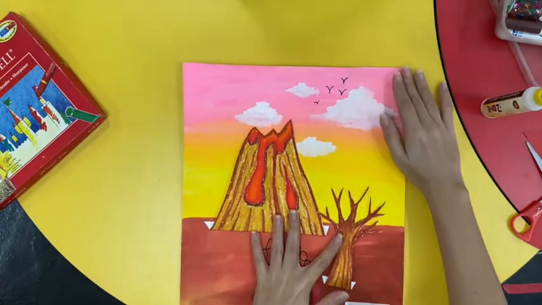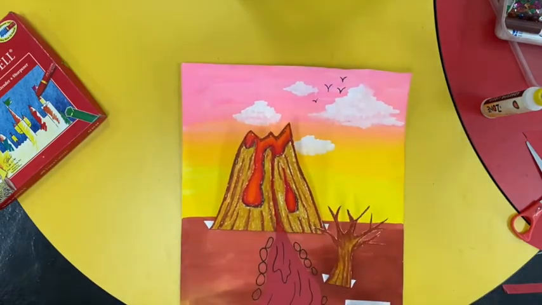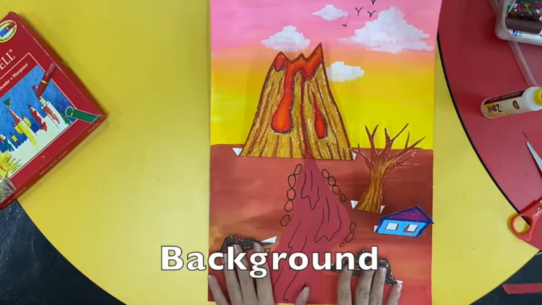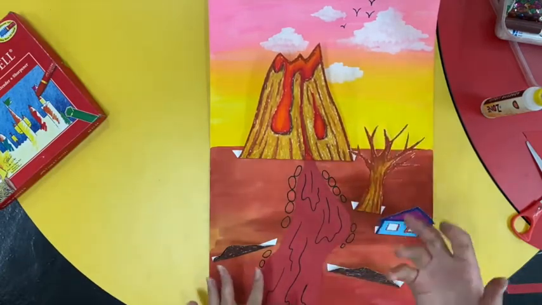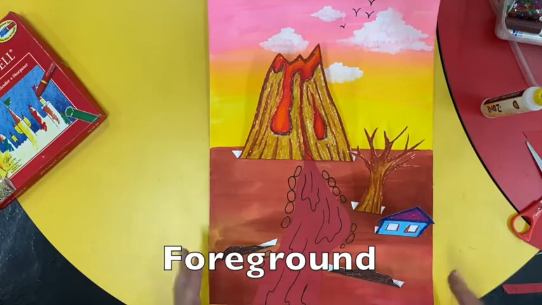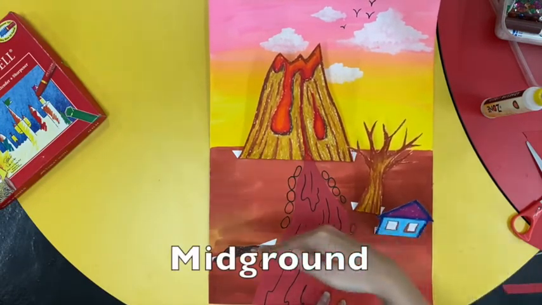In this lesson, you learned how to blend colors together. And you also learned about space. You learned about background. So the background are the elements that are furthest away from us, the viewers. The foreground is the area that is closest to us. And the midground is the area that is in between.